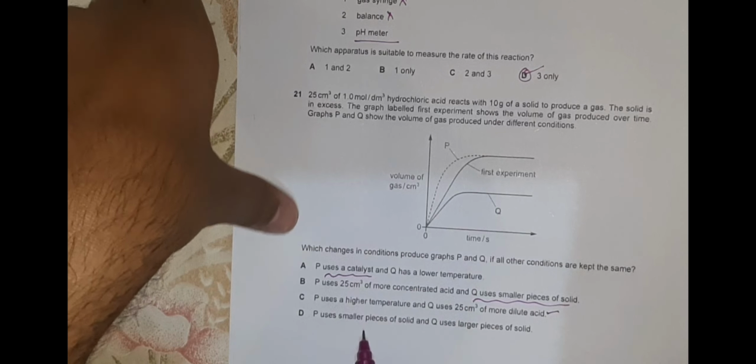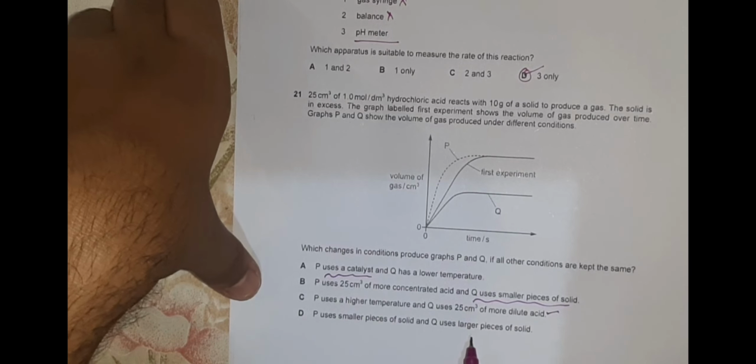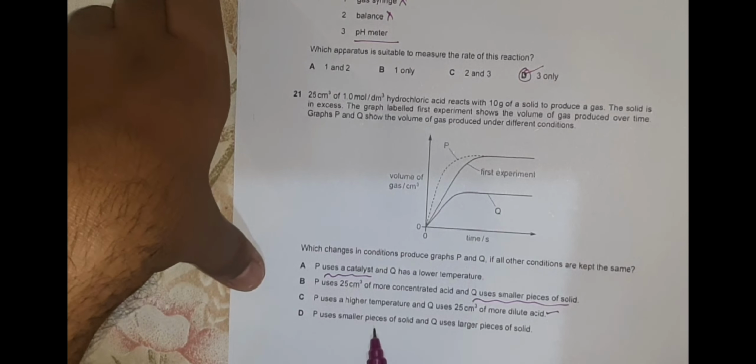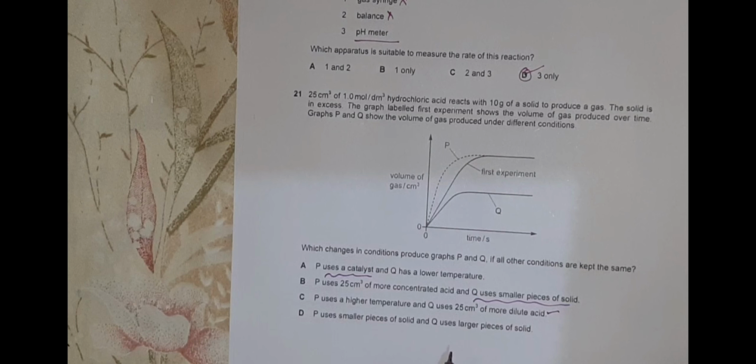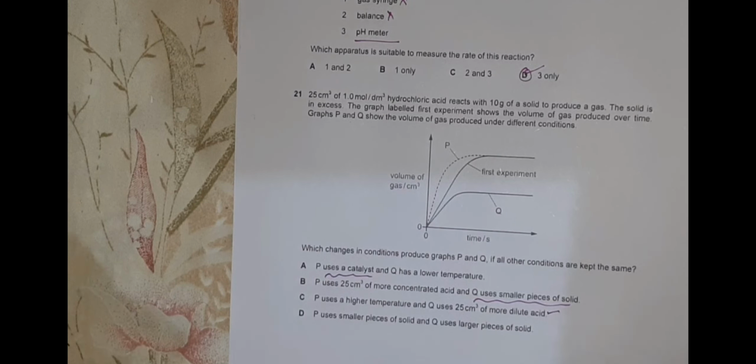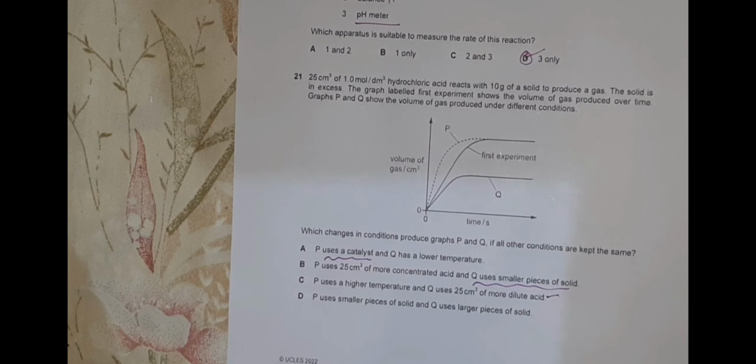Okay, P uses smaller pieces and Q uses larger pieces. P using smaller pieces will increase the rate of reaction, since more surface area would be exposed. But the surface area does not affect the rate of reaction as much as these. So in A and B, some are correct, some are incorrect, but in C both are correct, but we have to compare which of C and D is more suitable.